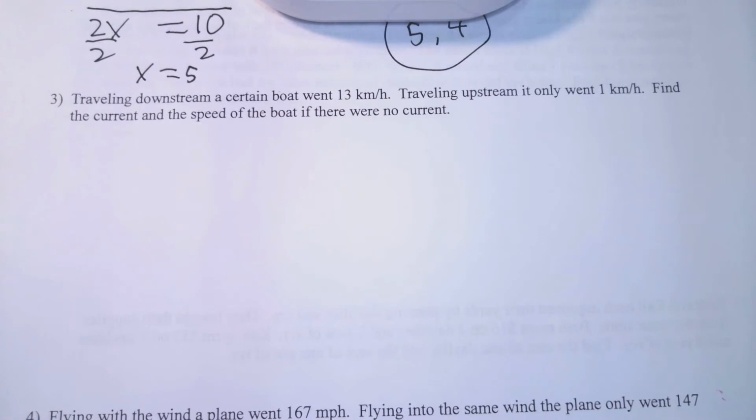All right, traveling downstream, a certain boat went 13 kilometers an hour. Traveling upstream, it only went 1 kilometer an hour. Find the current and the speed of the boat. Okay. So here is the issue with this one. There's a lot of stuff you might not know. So we're going to kind of go over this.